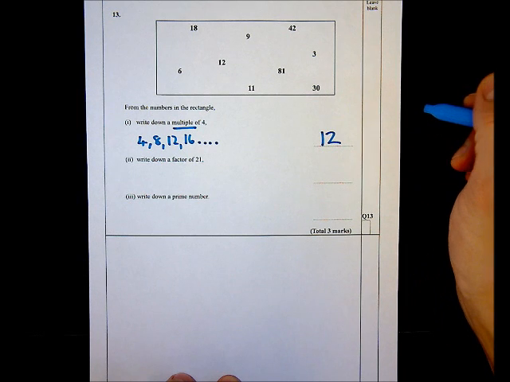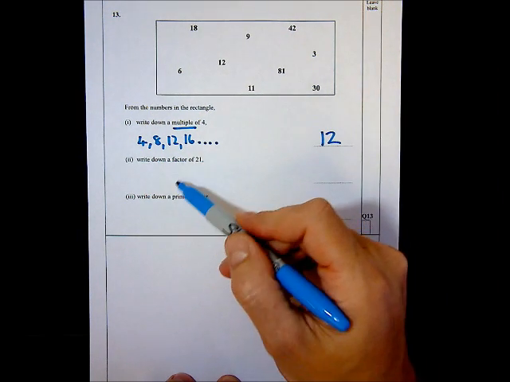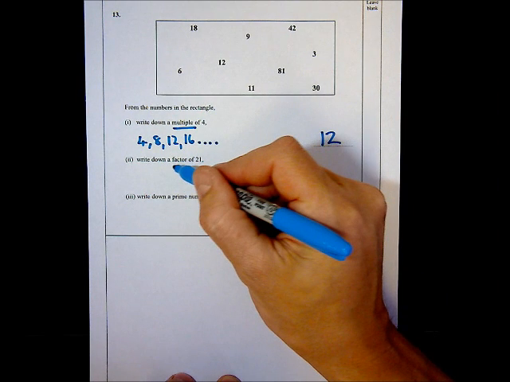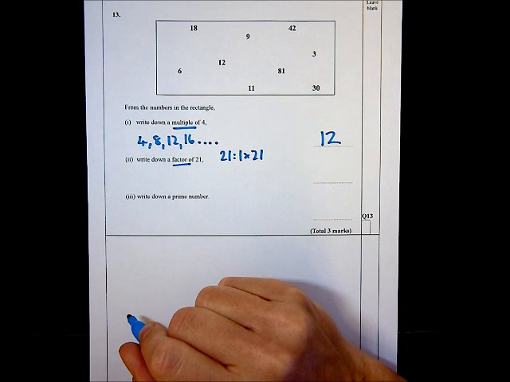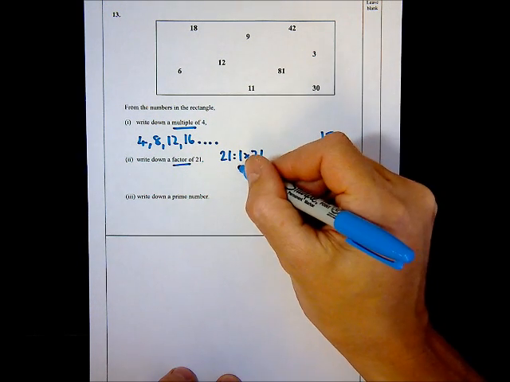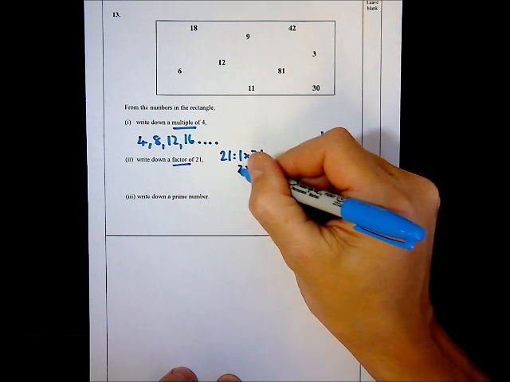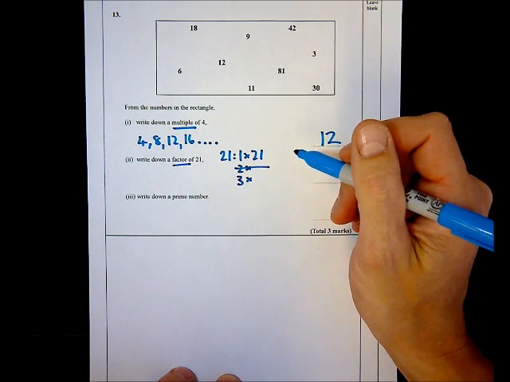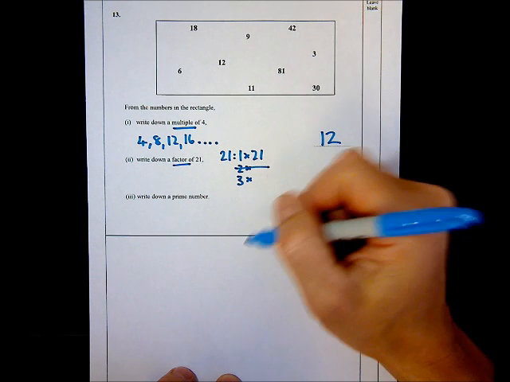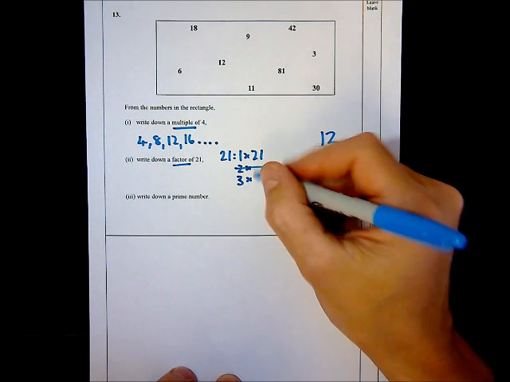In part 2, I'm asked to write down a factor of 21, and a factor is a number which divides into 21. If I want to find them, I can very quickly try and find all the pairs of numbers that will multiply to give me 21. If I tried 2 times, it wouldn't work, so that's a no-go. If I tried 3 times, I can do my 3 times table, 3, 6, 9, keep going, and I will eventually get to 21, and there will be 7 3s in 21.